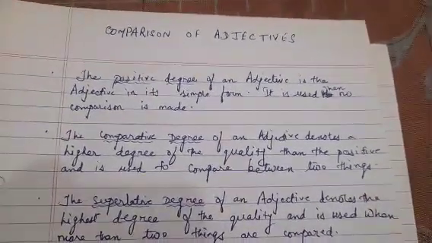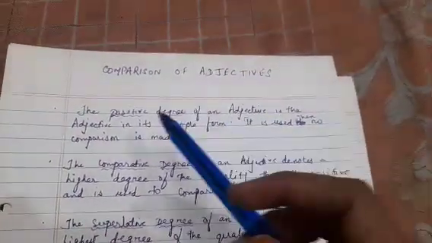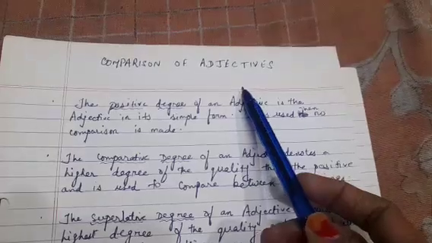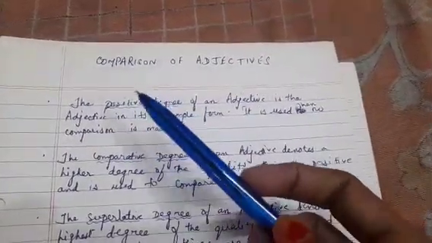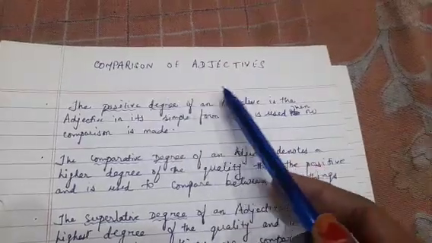Hello friends, today we are going to do the chapter The Comparison of Adjectives. But before we do the exercise, let's have a brief introduction about what it means. What does this comparison of adjectives mean?